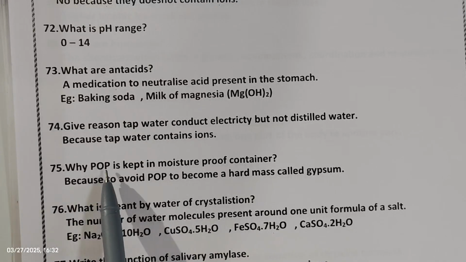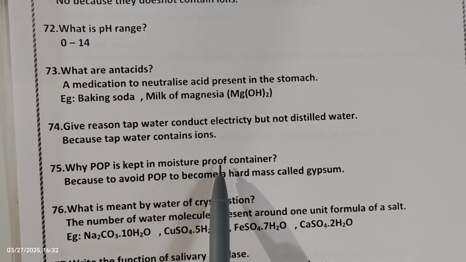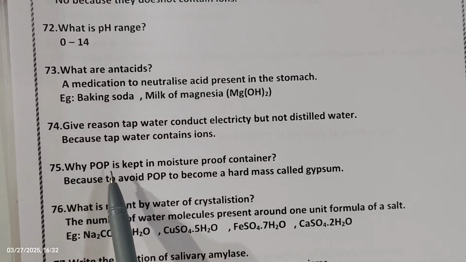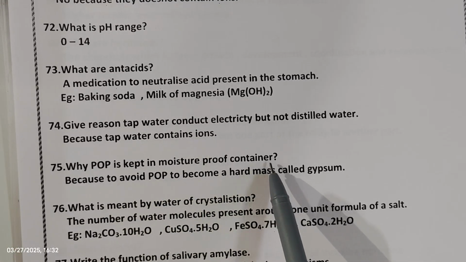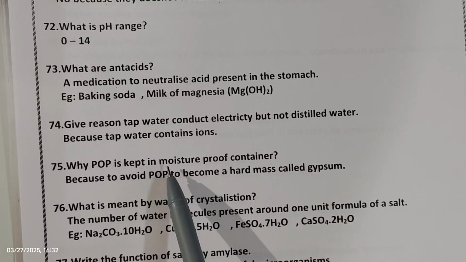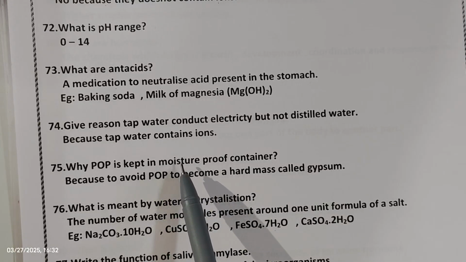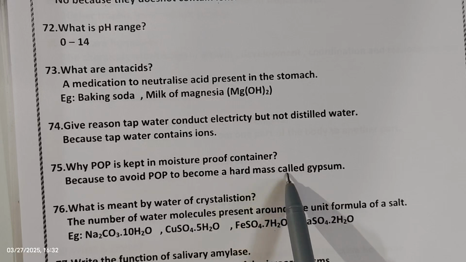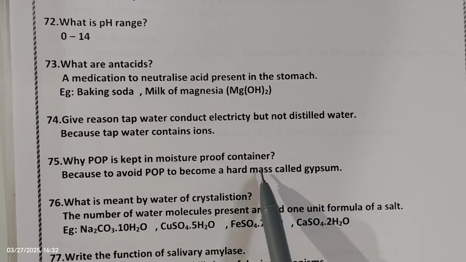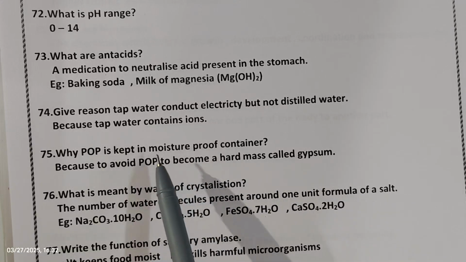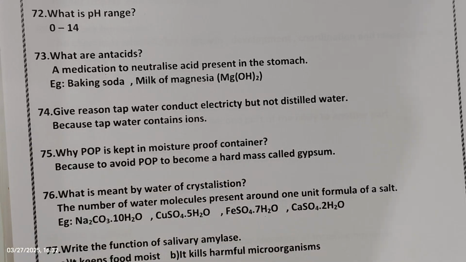Next, why is POP kept in a moisture proof container? POP is plaster of Paris. Why is it kept in a moisture proof container? When it comes in contact with moisture, it becomes a hard mass called gypsum. To avoid it becoming the hard mass gypsum, POP is stored in a waterproof or moisture proof container.